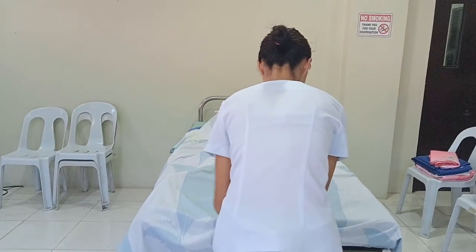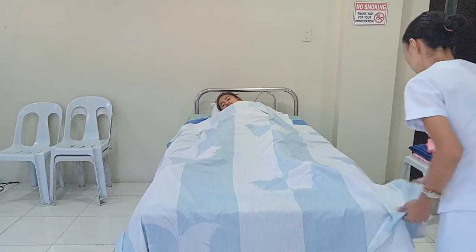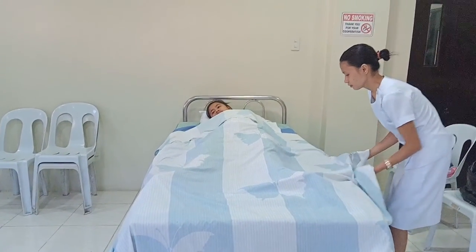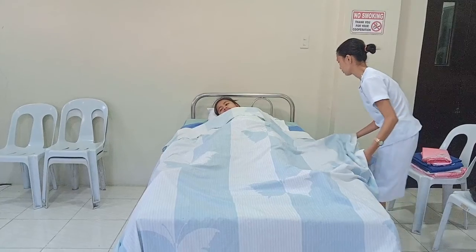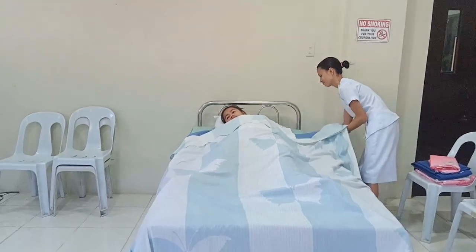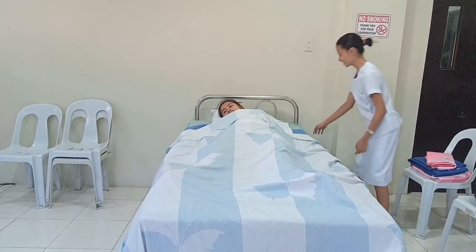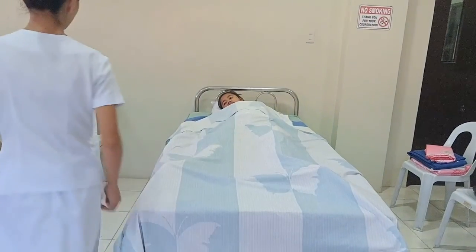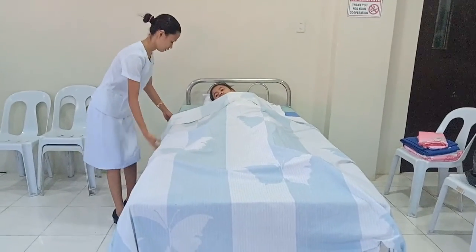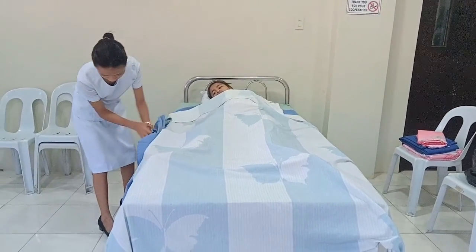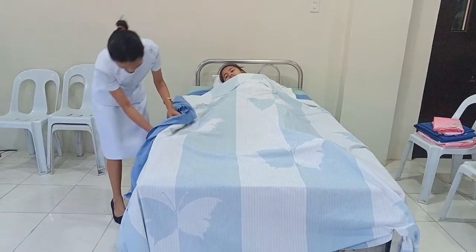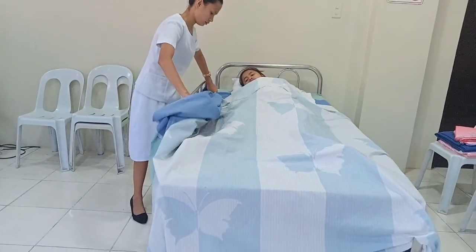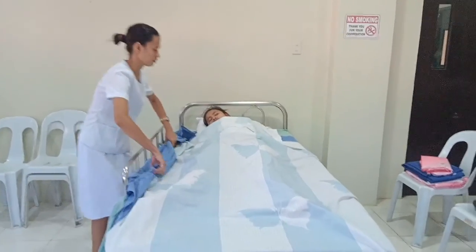The top sheet can remain over the client if it is being changed and if it will provide sufficient warmth, or replace it with a bath blanket as follows. Spread the bath blanket over the top sheet. Ask the client to hold the top edge of the blanket, reaching under the blanket from the side. Grasp the top edge of the sheet and draw it down to the foot of the bed, leaving the blanket in place. Remove the sheet from the bed and place it in the soiled linen hamper.